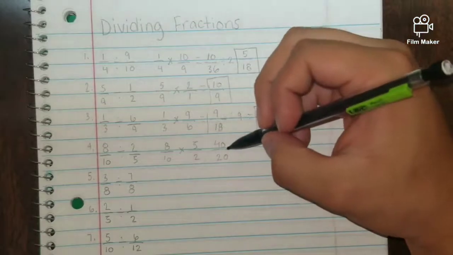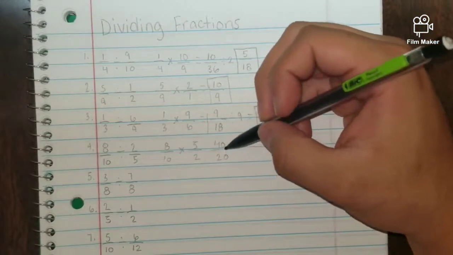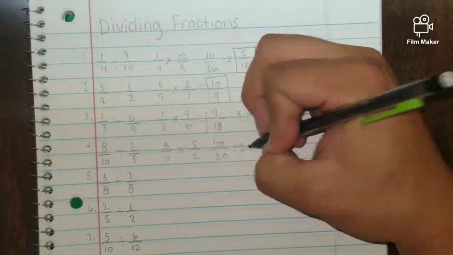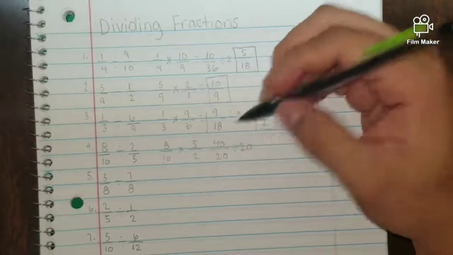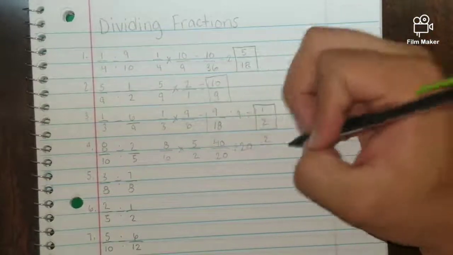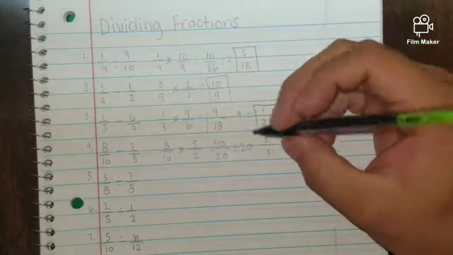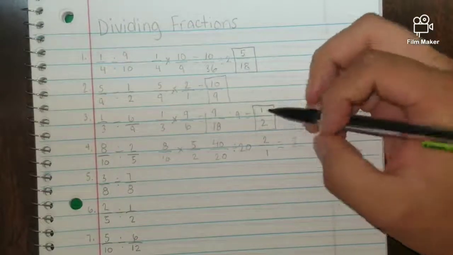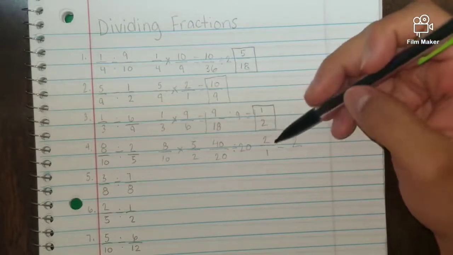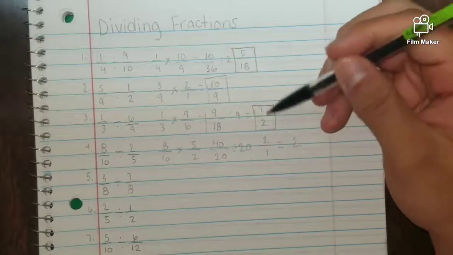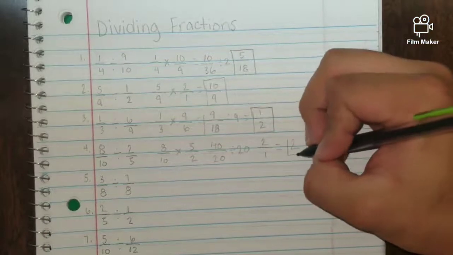This also can be reduced and has a common factor of 20. So if we divided each side by 20, 20 into 40 is 2, and 20 into 20 is 1. And we could also rewrite this as just 2, because if the denominator actually is just 1, then the numerator is that number by itself. So our final answer would be 2.